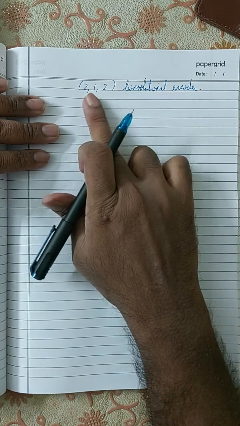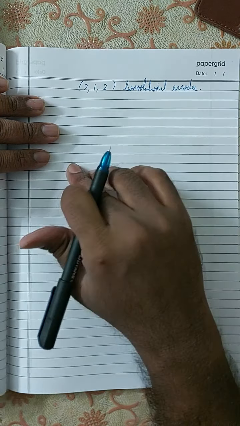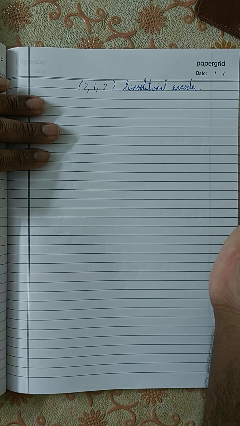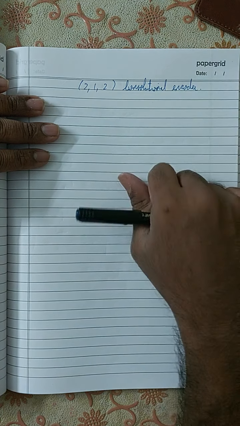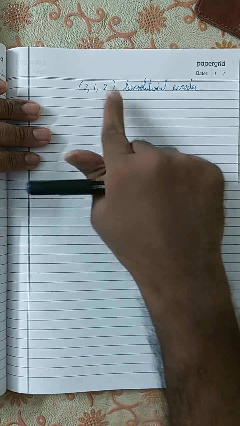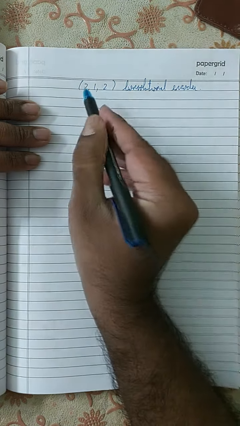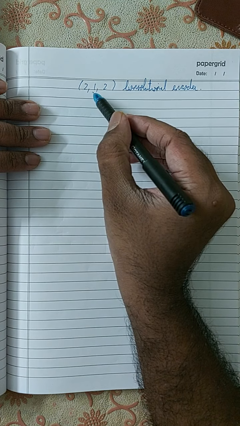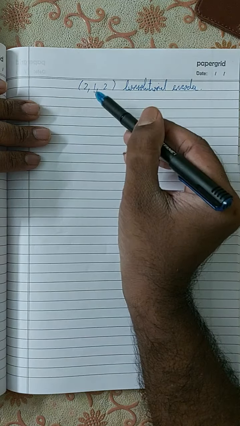If I say a 2,1,2 convolutional encoder, how do we draw it? To draw the convolutional encoder, you need two things. One is that you need to know the values of N, K and M. The value of N is equal to 2, the value of K is equal to 1, and the value of M is equal to 2.